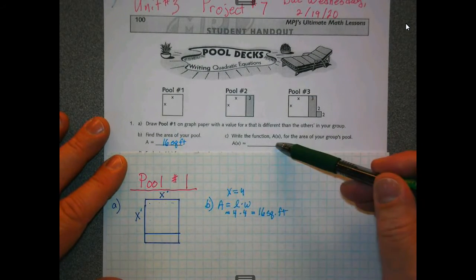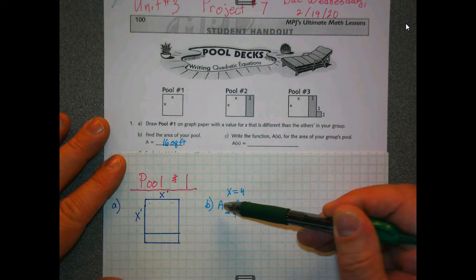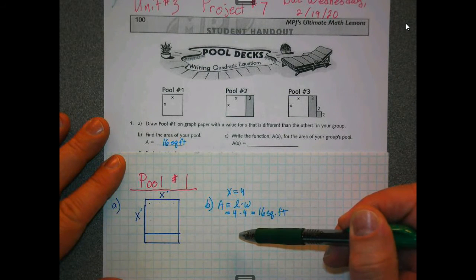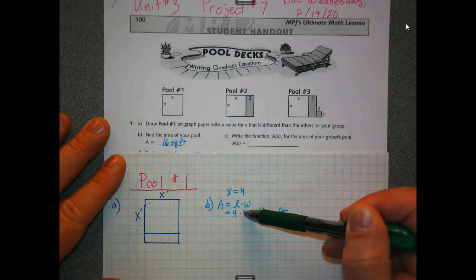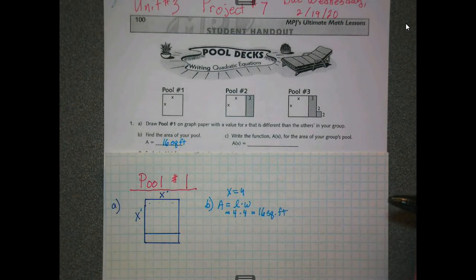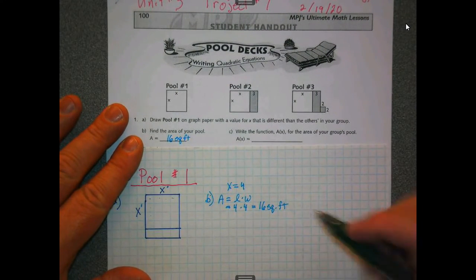Because what you're doing is you're just taking your numbers instead of doing 4 times 4, you're putting it in terms of x. You're finding a general function, okay? So that whatever you choose for the length of your side of the square, anybody can use the formula, just like length times width, okay? So C, we want it in terms of x.